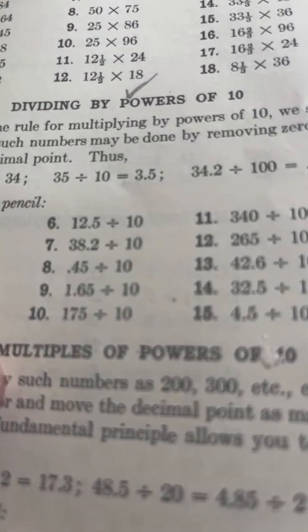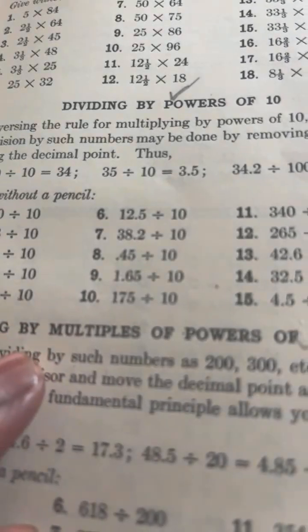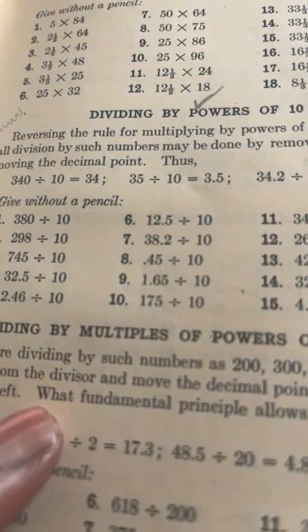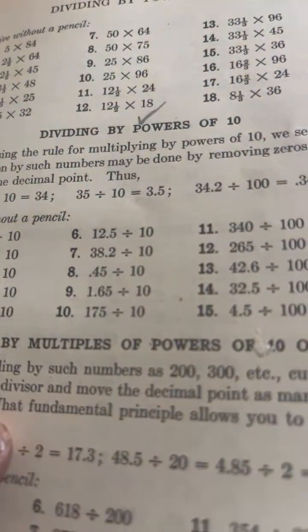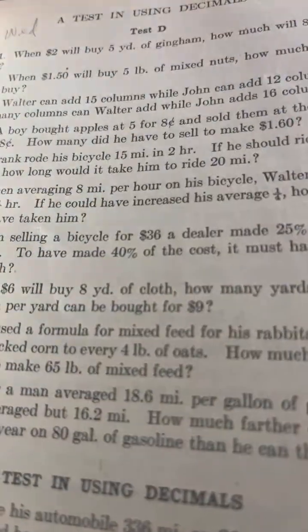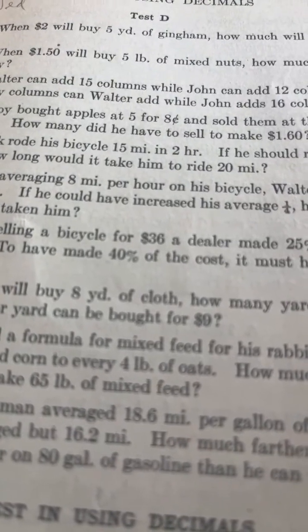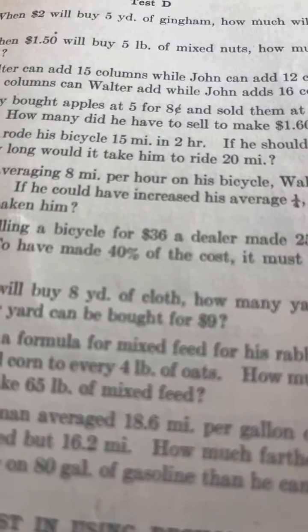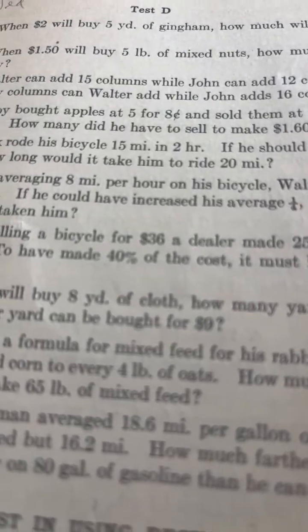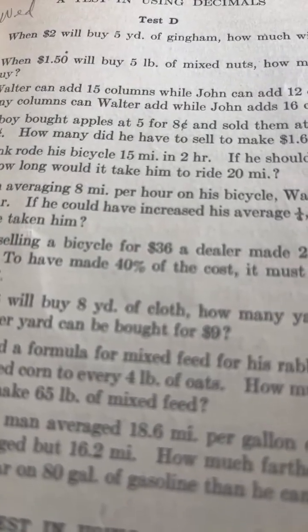Dividing by the power of 10. See, they have shortcut methods where you can do 20 problems in less than 5 minutes. So that's less than what? 20 problems in less than 5 minutes.